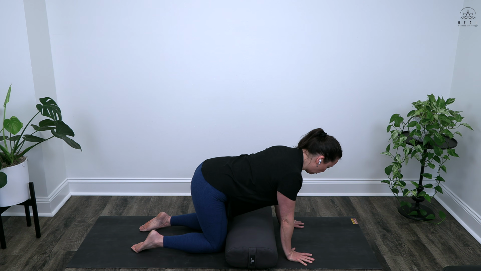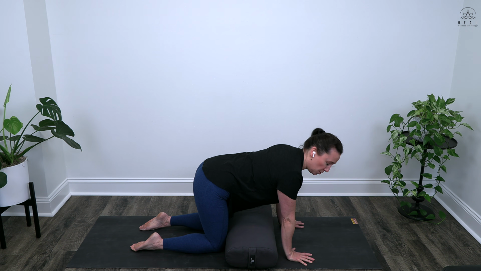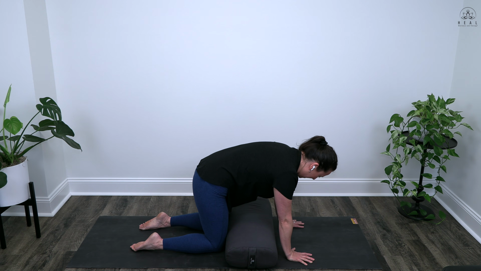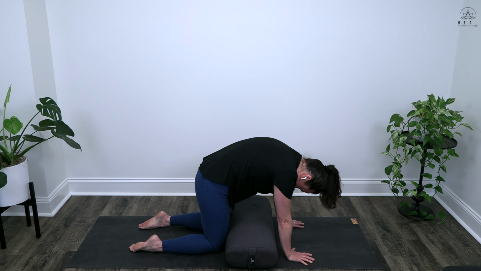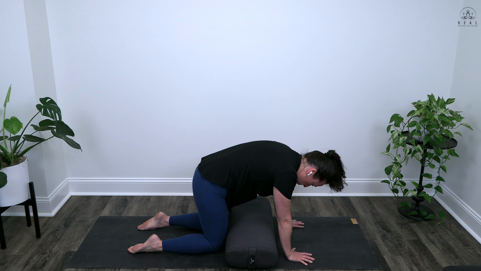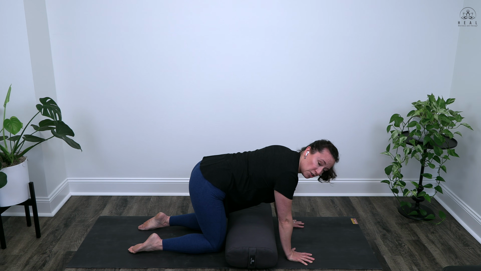So all I want you to do is find your nice, beautiful tabletop position. Take an inhale, but just let your belly drop down. Can you do that? Now, as you exhale, pull the belly up and in, tuck the tailbone, spread the shoulder blades, lengthen the neck, bring the chin to the chest and gaze into the belly button. Okay, slowly bring it back down to tabletop position.